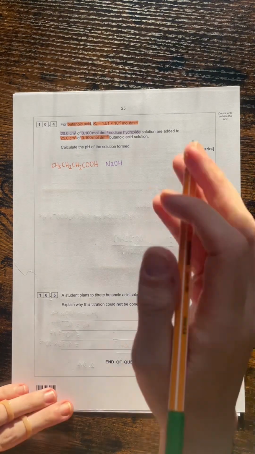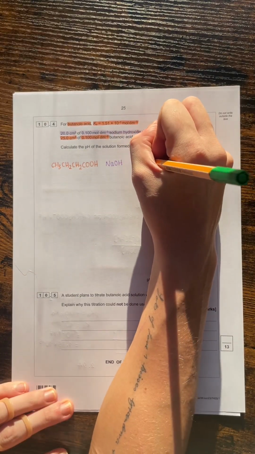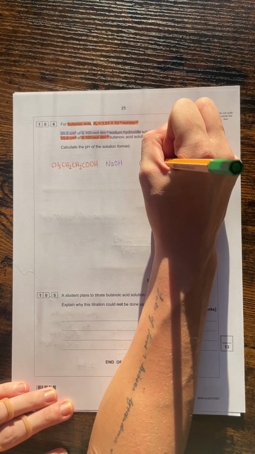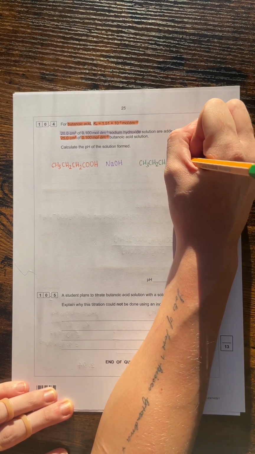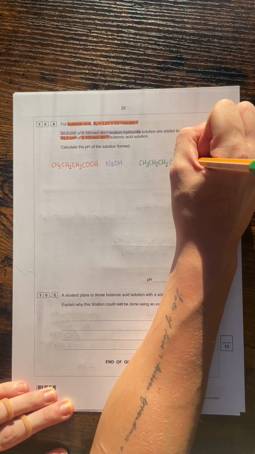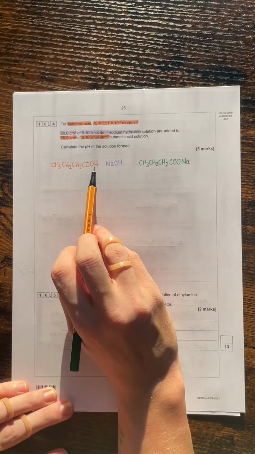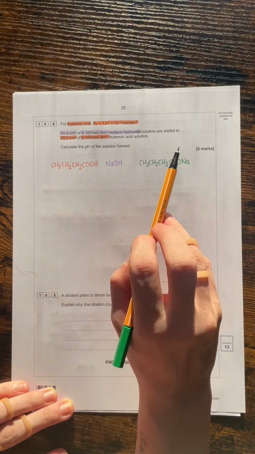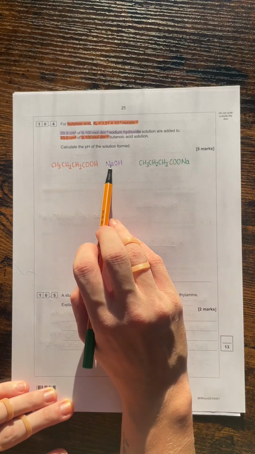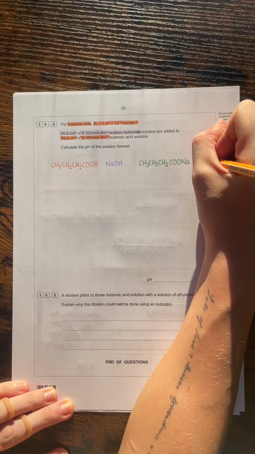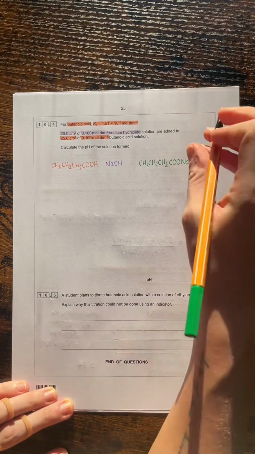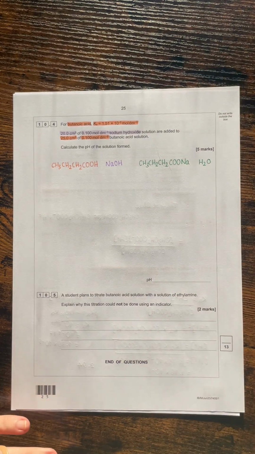And the salt of the carboxylic acid is CH3CH2CH2COONa. So not a hydrogen to make it an acid, but the sodium part from the sodium hydroxide will go there. And then we're going to make water. Because we're doing an acid and alkali reaction, we're going to get a salt plus water.